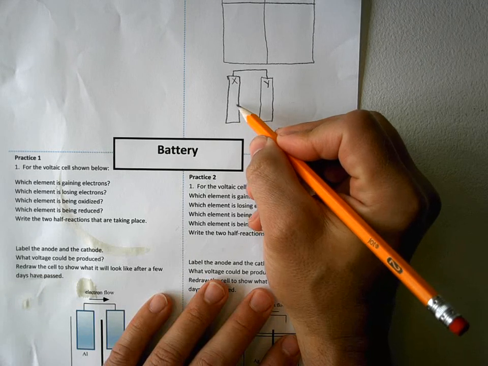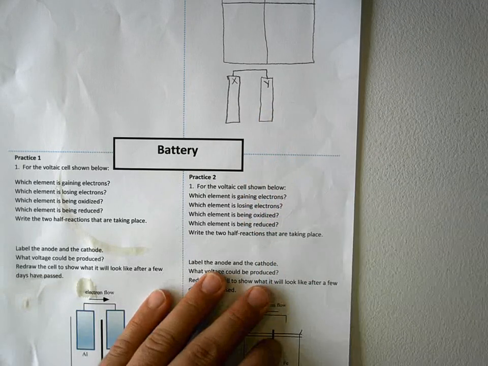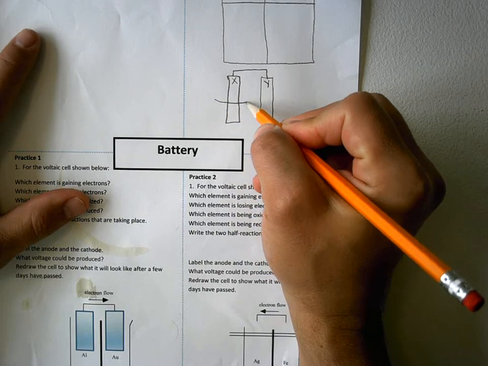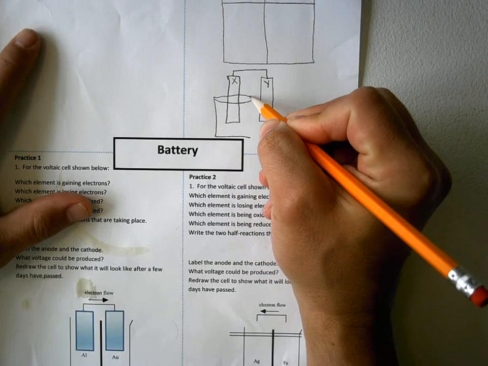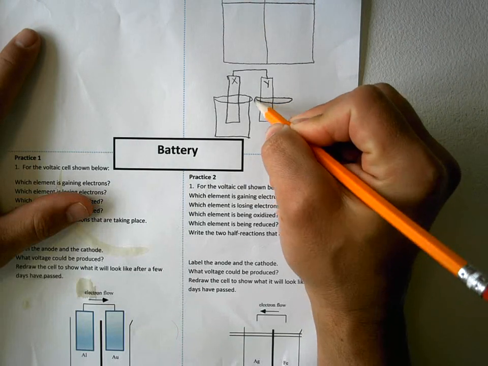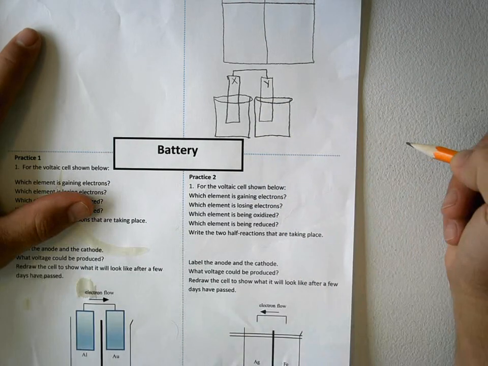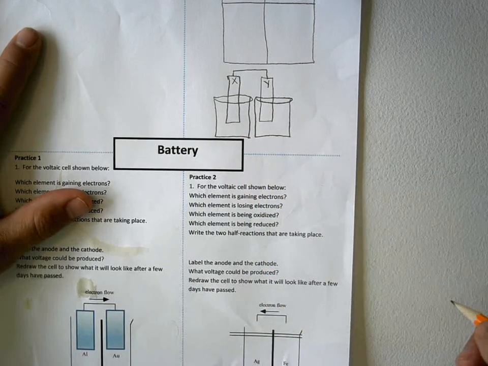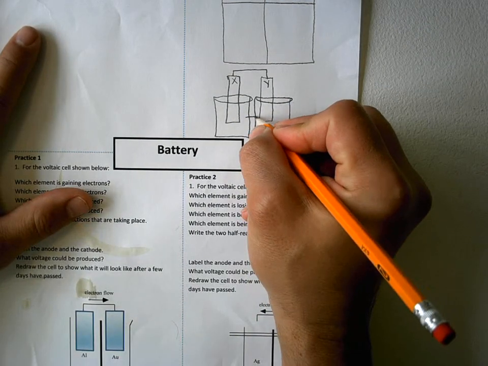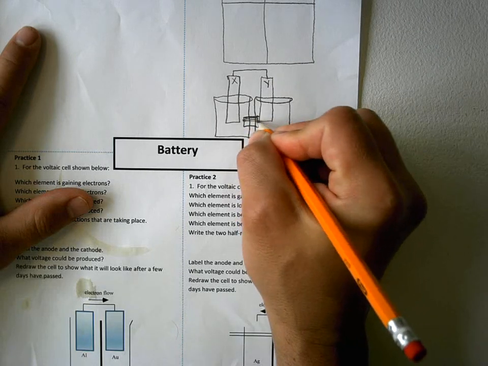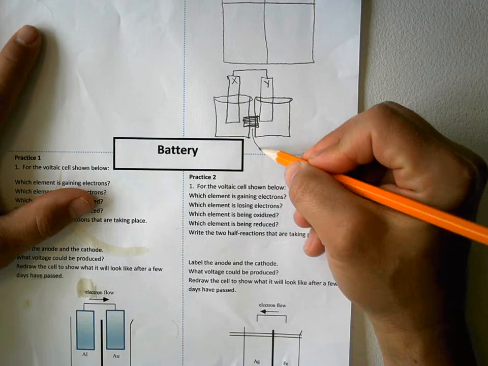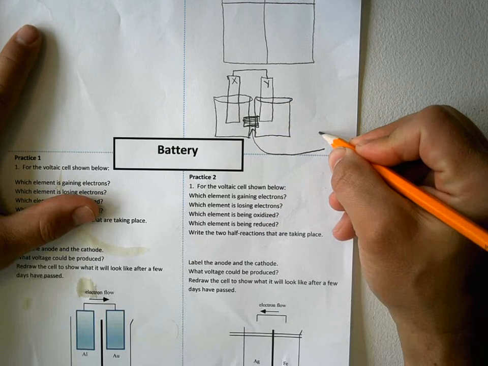And then we could connect them with something that will allow ions to flow. Now we would also have to connect these in some sort of solution. So I'm just going to draw two terrible little beakers here. So these would be beakers that would allow things to flow. Now we're going to connect these with something that will allow charge to flow. This little connection here is called a salt bridge.